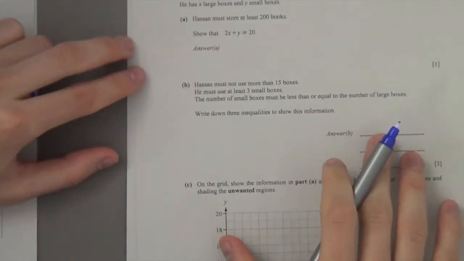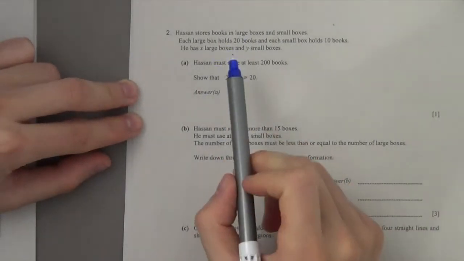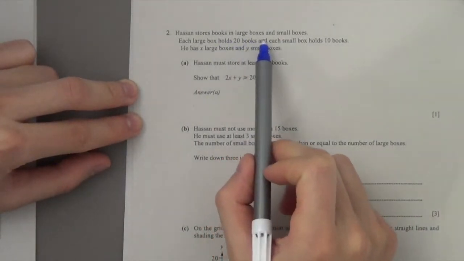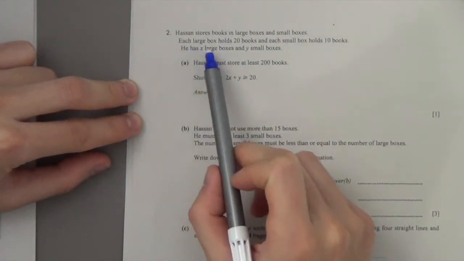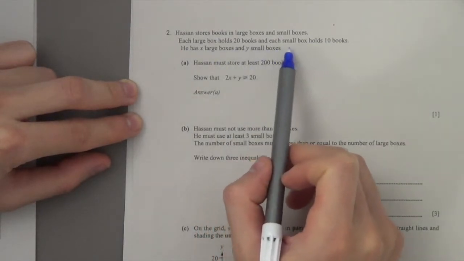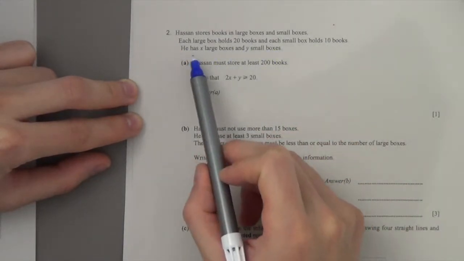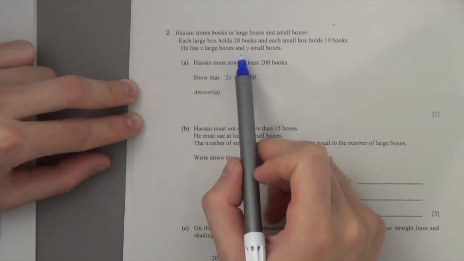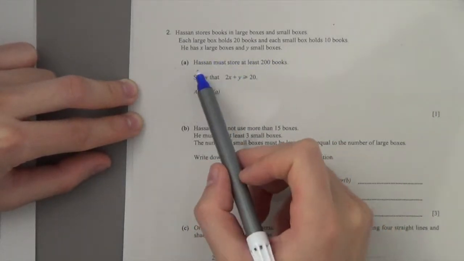Right, next question. Hassan stores books in large boxes and small boxes. Each large box holds 20 books and each small box holds 10 books. He has X large boxes and Y small boxes.